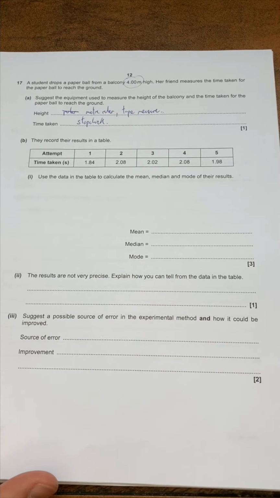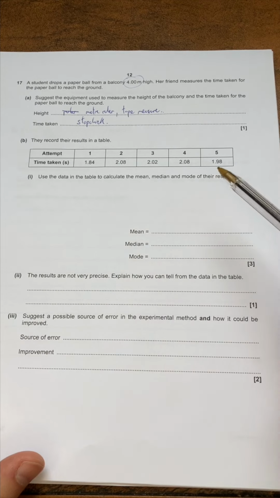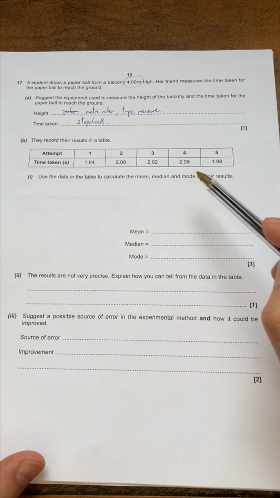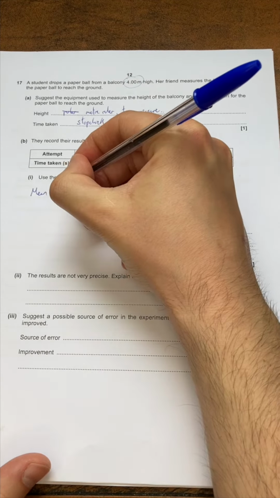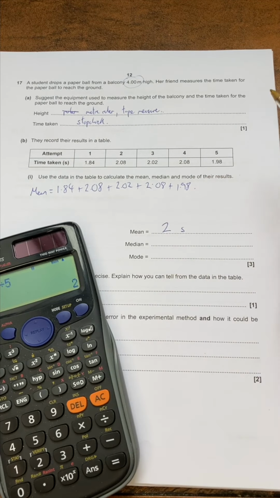Question 17b. They record their results in a table. Here's the table. Use the data in the table to calculate the mean, median, and mode of their results. A little bit of maths here. Fair enough. The mean is essentially the average. So we add all the data together, then divide it by 5, since there are 5 different readings. Mean equals all of this added together. Stick it into the calculator. 2 seconds. Which seems about right, seeing they're all round about 2 seconds.